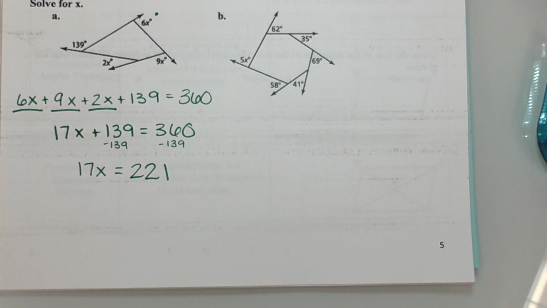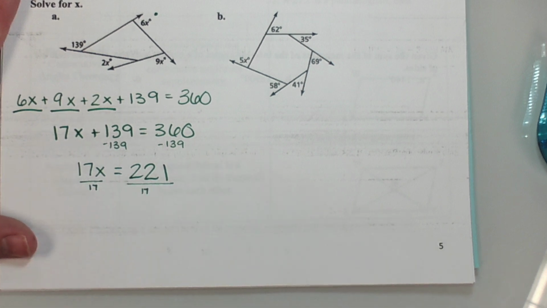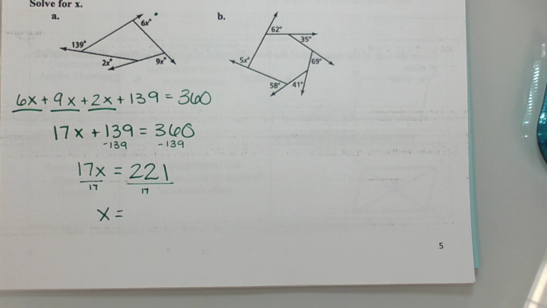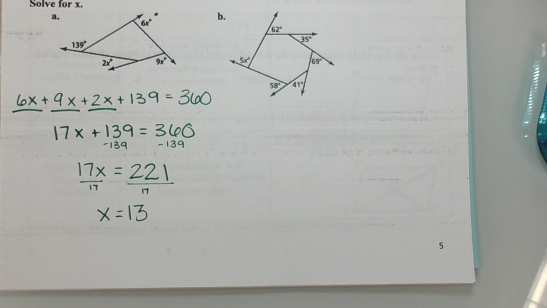Nate, I want to solve. What would you tell me to do next? Divide by 17. If this was a proof, would it be called divide? Yeah. x equals, I'm guessing it's like 13. Yeah, 13. Sweet. Is that what the question asked for? Yes.